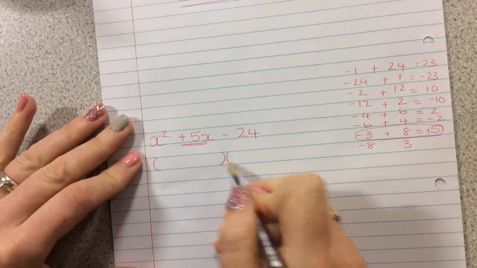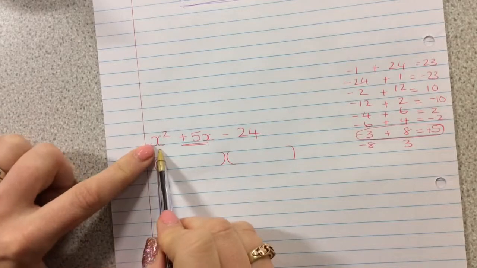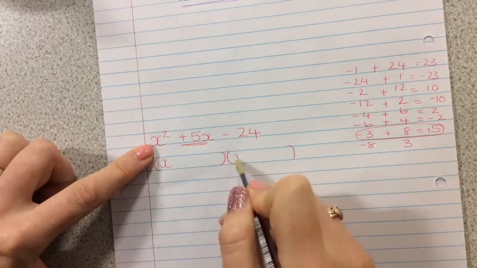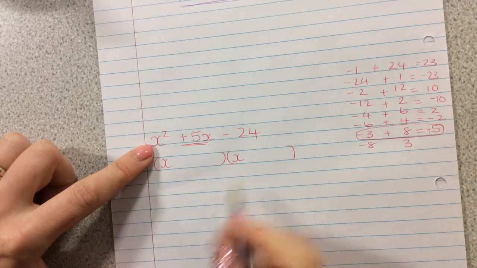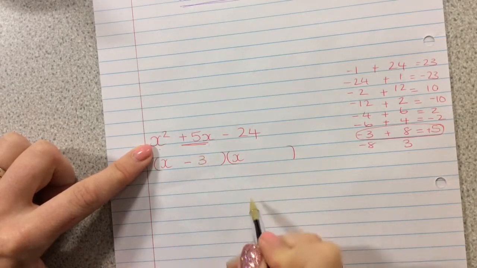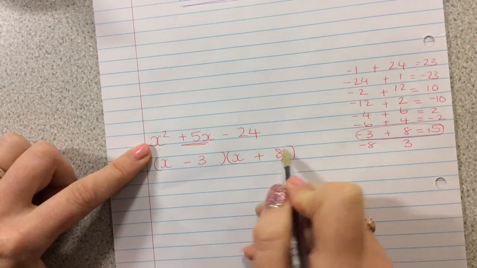Okay, so we know the only way of making x squared is to have an x times x. X times x gives us x squared. So one of these brackets has to be x minus 3, and the other one has to be x plus 8.